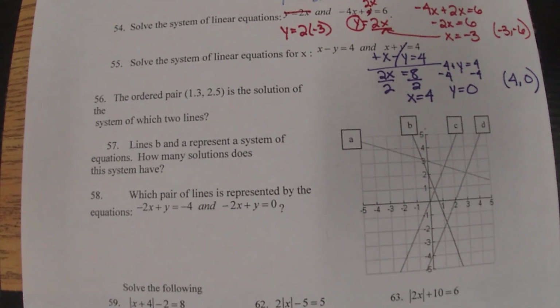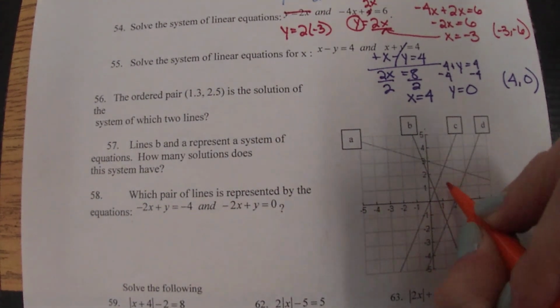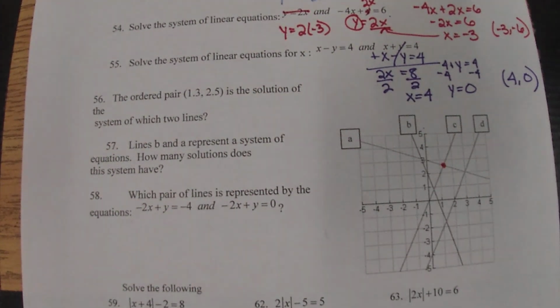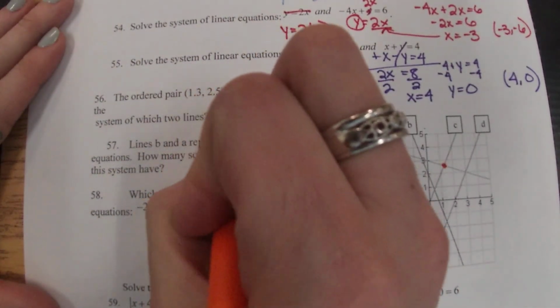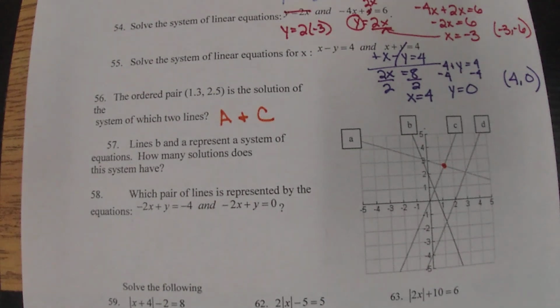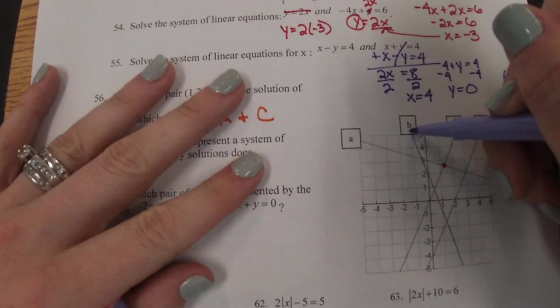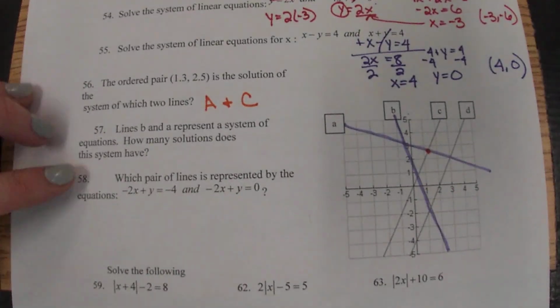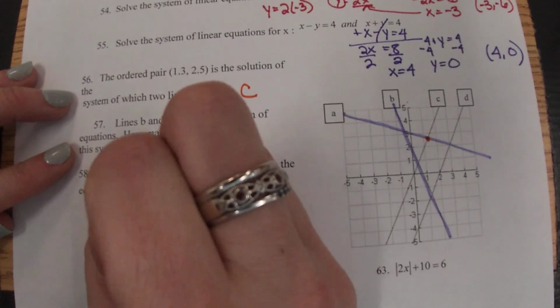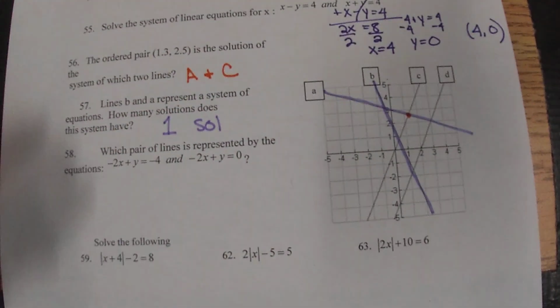56, the ordered pair 1.3, 2.5. So a little bit more than 1, 2.5 is the solution of which two lines. So let's see, that's line A and line C. Line B and A. So if I look at line B is here. Line A is here. Okay, how many solutions do they have? They are intersecting lines, so they have one solution.